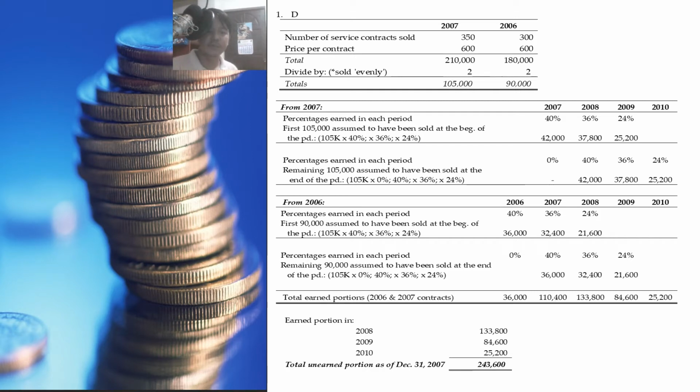First, we have to get the amount for the earned and unearned service contract for the year 2007. What is the earned portion?